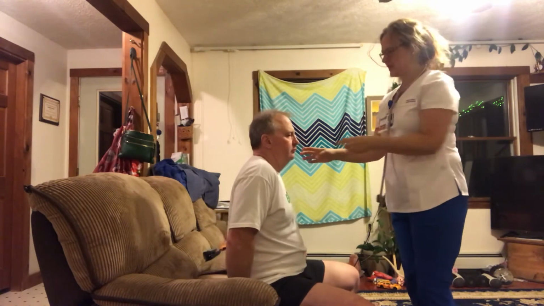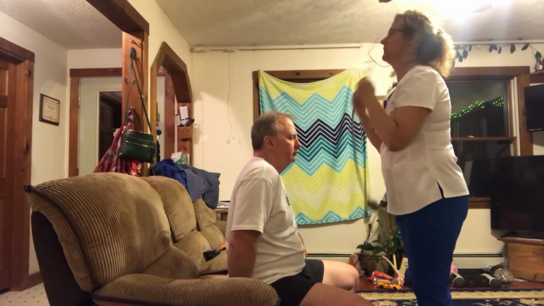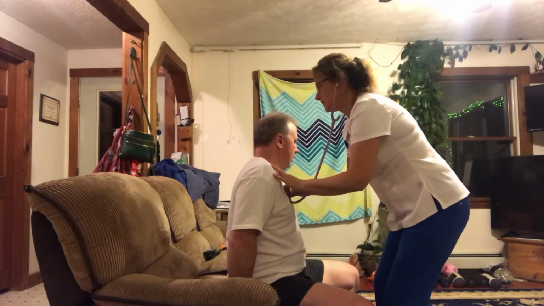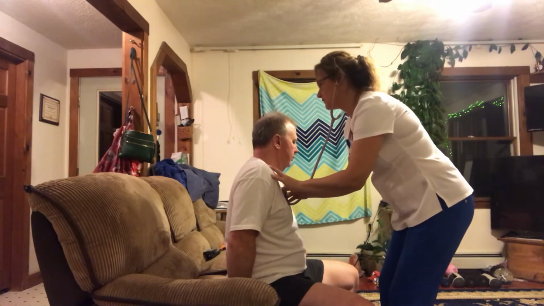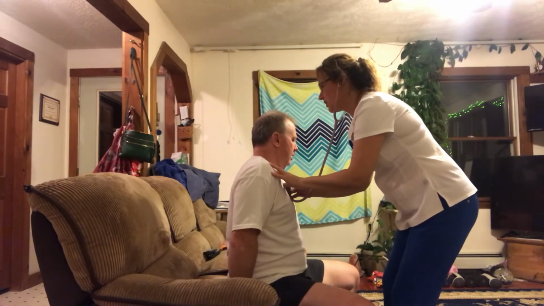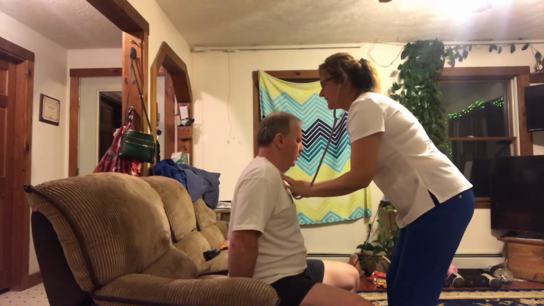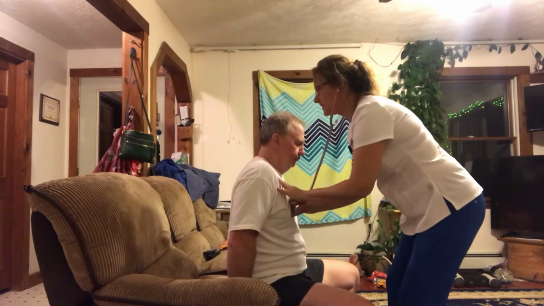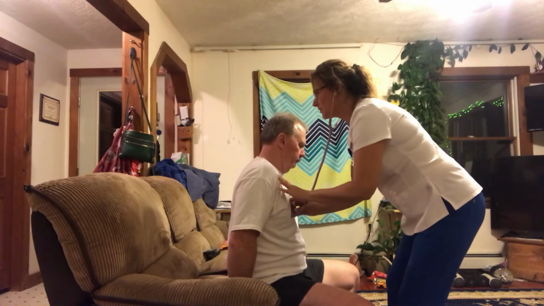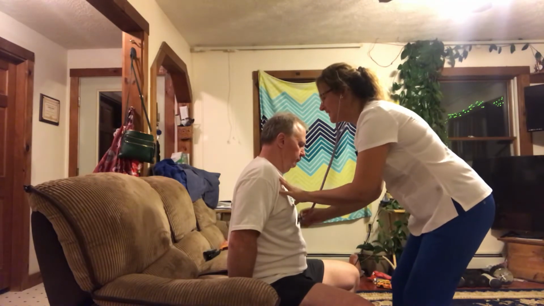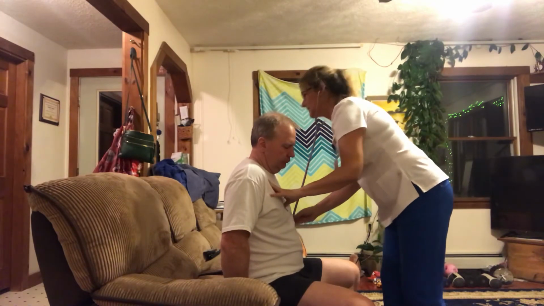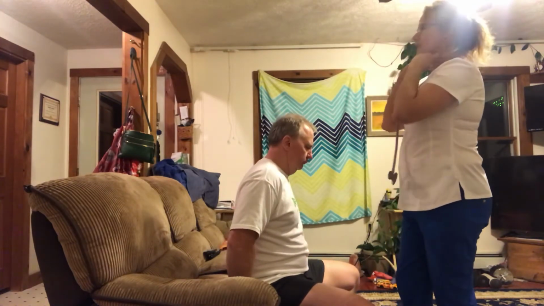Also, when he's breathing, I check for any nasal flaring. Okay. This is right upper lung. Deep breath. You can cough. Okay, good. Left upper lung. Right middle lung. You don't have to cough anymore. Right lower lung. And then left lower lung. Great, nice and clear.